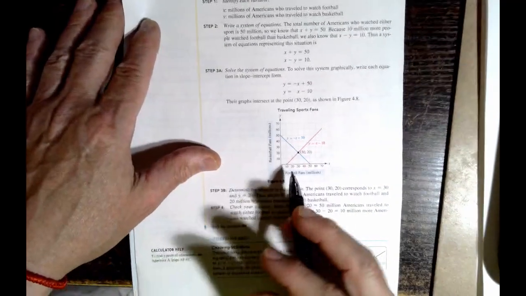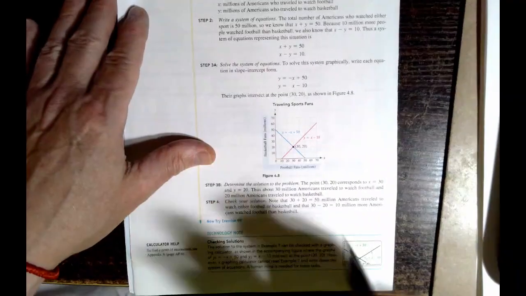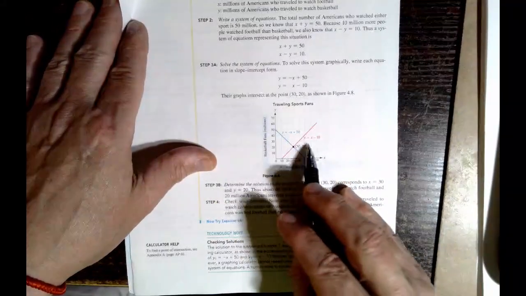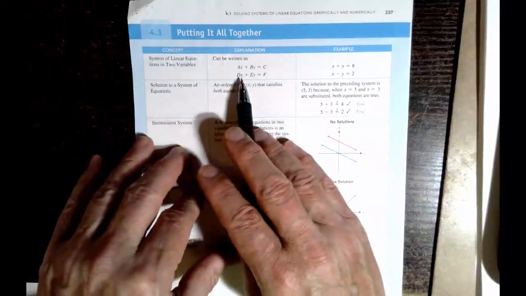Now they talk about a word problem, but it doesn't matter if it's the word problem or not. It's still going to come up with two different equations. You come up with your two equations, you graph them, and you get an intersection point. So we're talking about a system of linear equations in two variables.